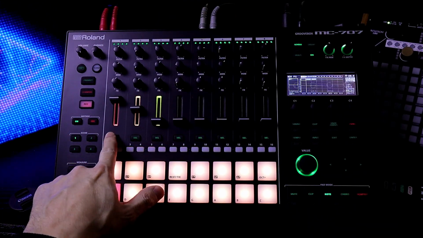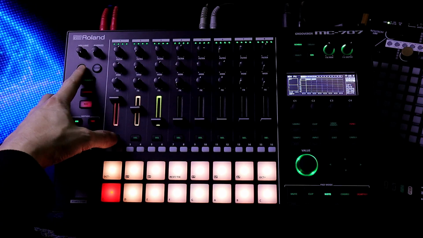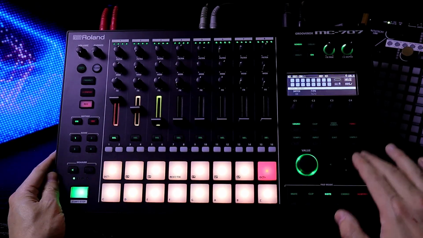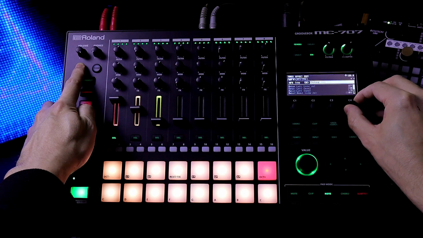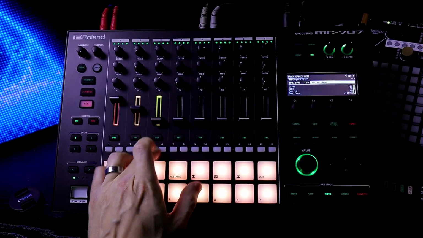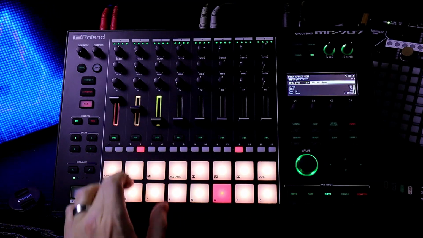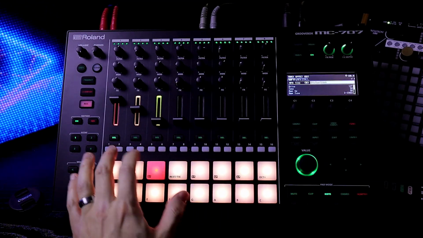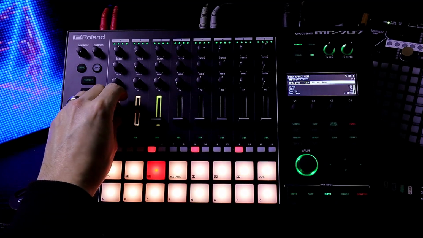So let's go back to the drums here. I'm going to press Shift Pad. Go to MFX. Let's turn this to distortion. And we're just going to draw in a simple beat here. We're going to turn it down.